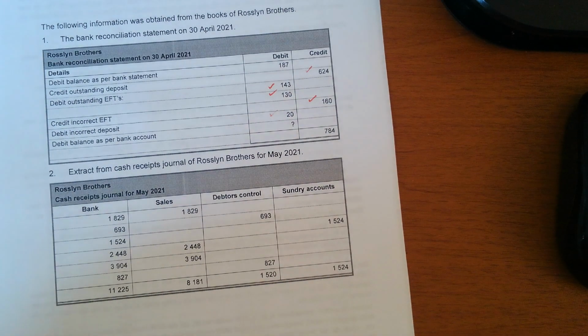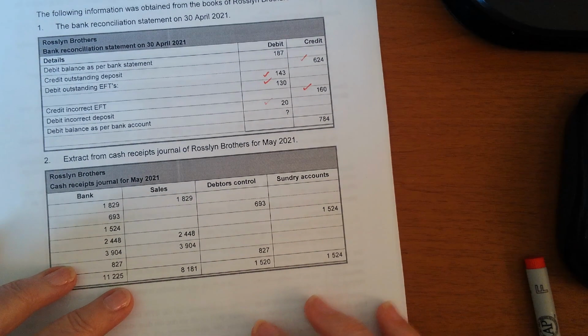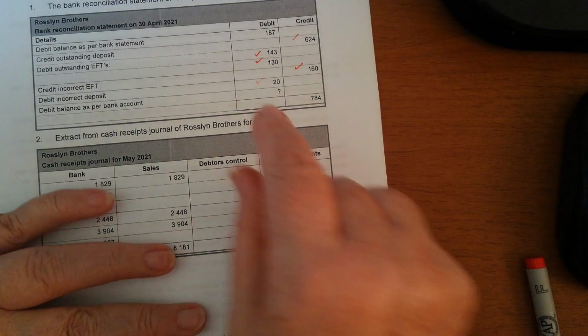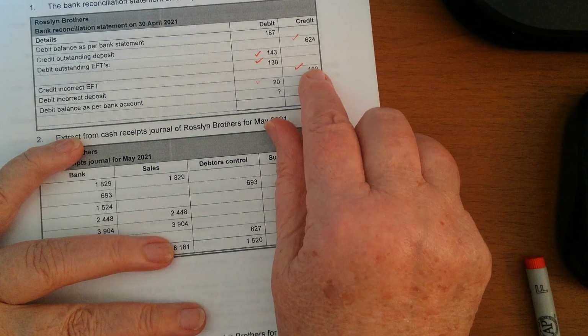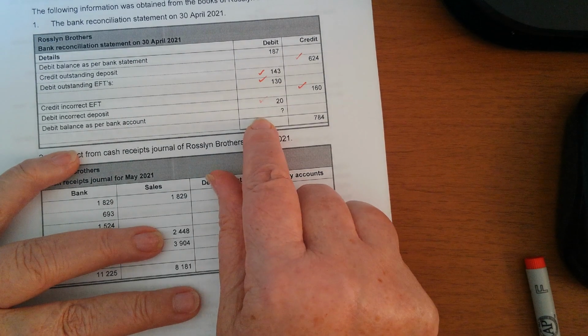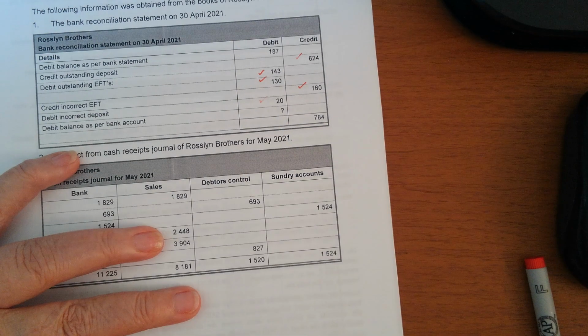Now, in an exercise, they can either give you a sentence in which they tell you what the bank balance is, or they can give you the previous month's bank reconciliation. So that is the bank balance that you ended with in the previous month, and that will be the bank balance that you will have in the current month.